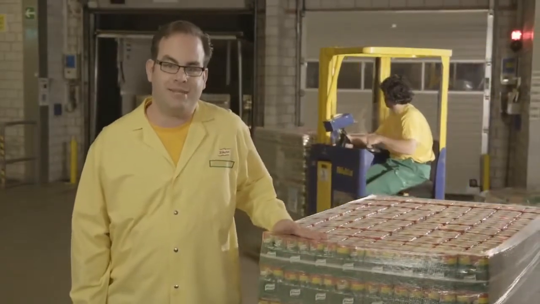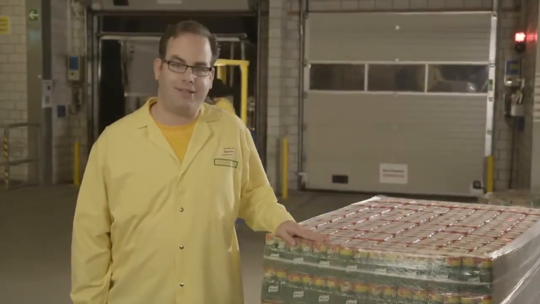The information gathered at this checkpoint creates an electronic dispatch advice, which is sent via EDI to the Migros. They now know exactly which ordered goods will be arriving at their distribution center.